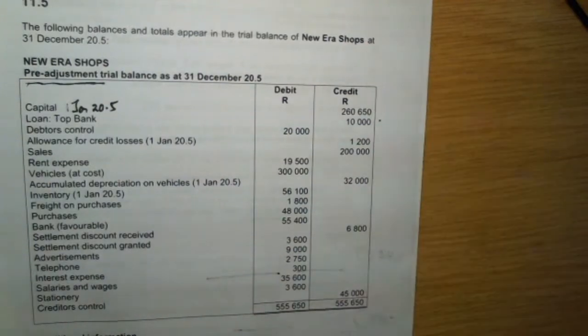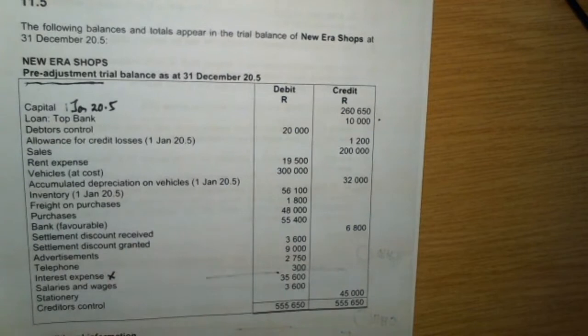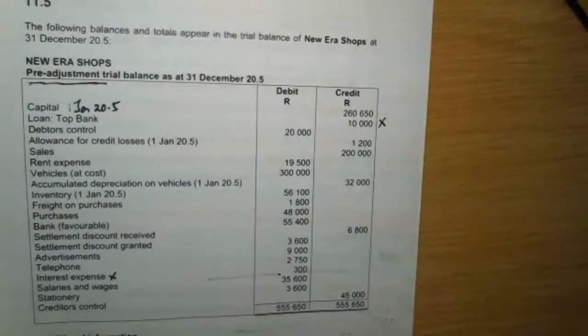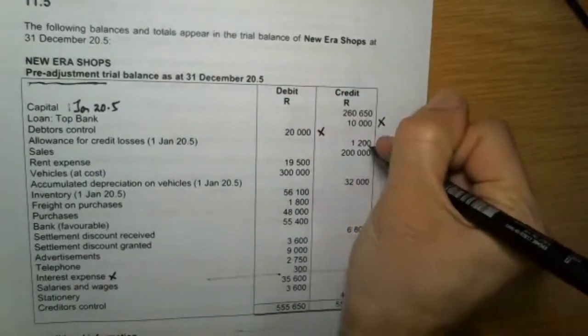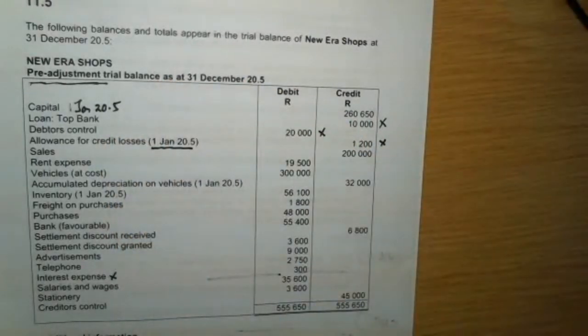We see there's a loan from Top Bank. That immediately tells me there's a liability, and I'm going to look for an interest expense. I see there is an interest expense here, but I'm probably going to need to calculate whether the interest is the full interest for the year or not, and make an adjustment for that. That's from just seeing that I have a loan. I also have debtors control with an allowance for credit losses. This allowance for credit losses is at the 1st of January, so I'm probably going to need to adjust that allowance. I need to look for that in the question.